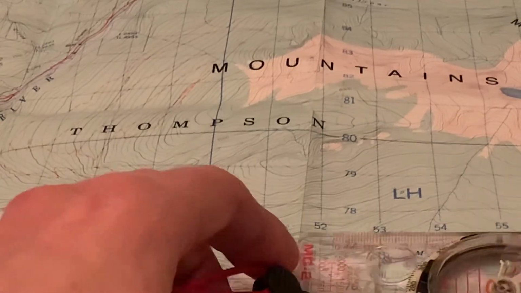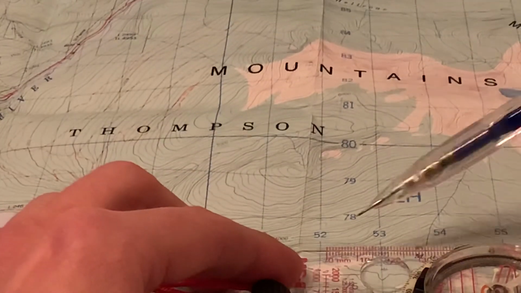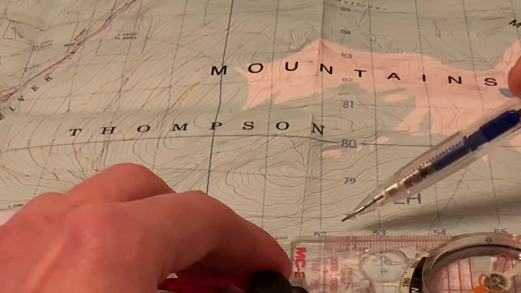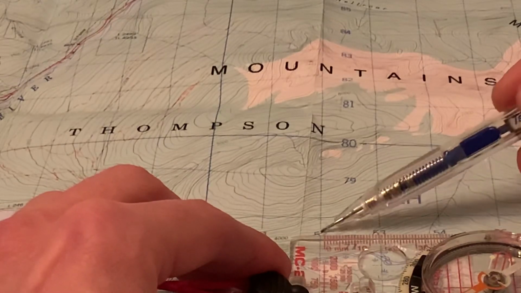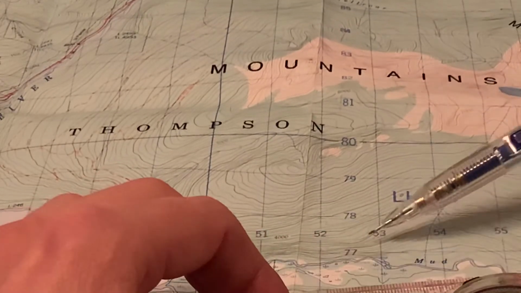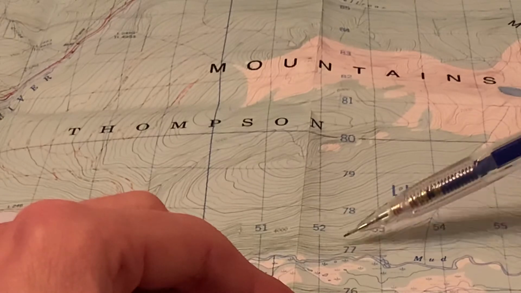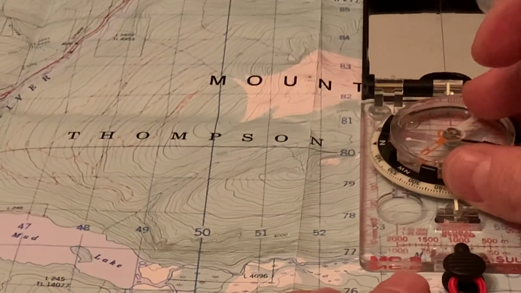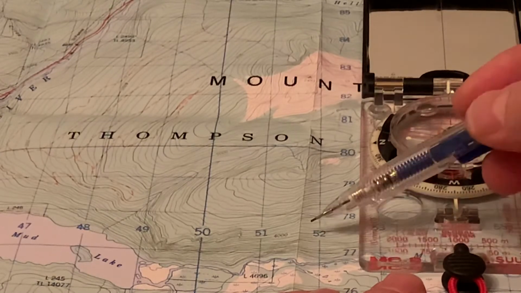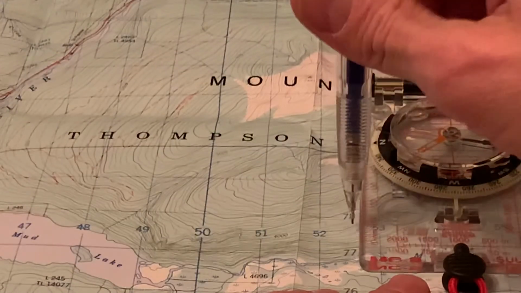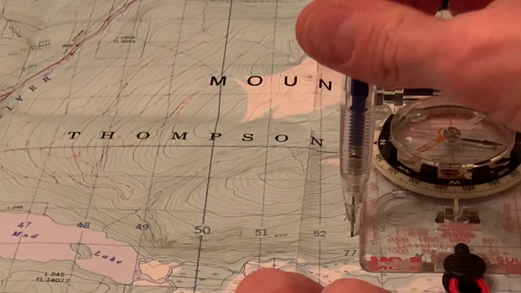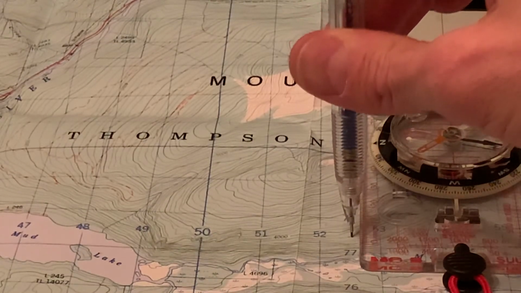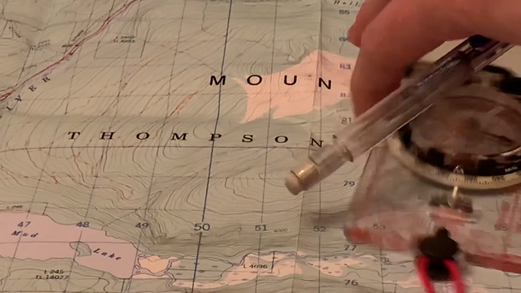So for example, if we were to look here, 520 and halfway through, so that'd be 10 millimeters, so that'd be 525. And moving up the scale, 77, and if we were to say be 10 millimeters up, that'd be 775. So 525, 775 would put us right in the middle of this grid right here. And that's how we provide a grid reference.